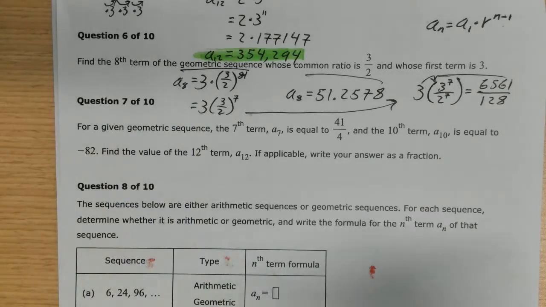And do we have to round it up or anything? If it asks you to, then yes, you have to. But if not, then you just put the whole thing.